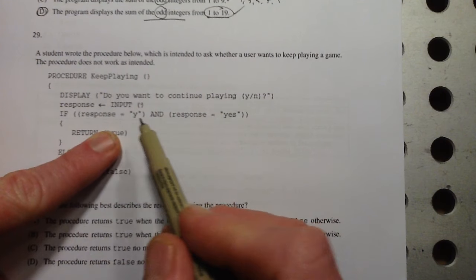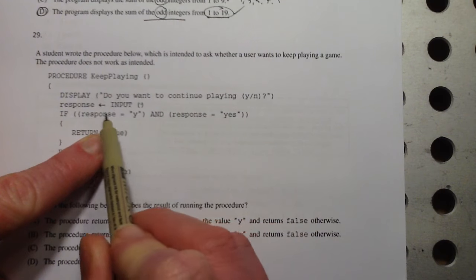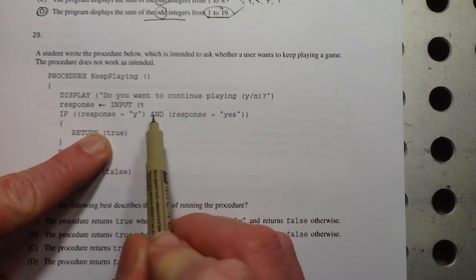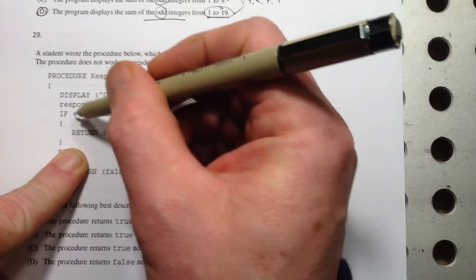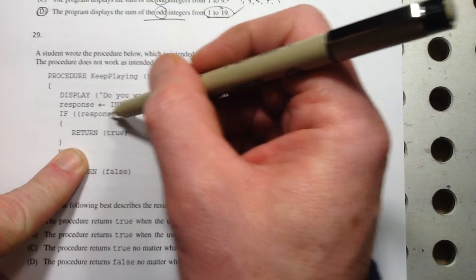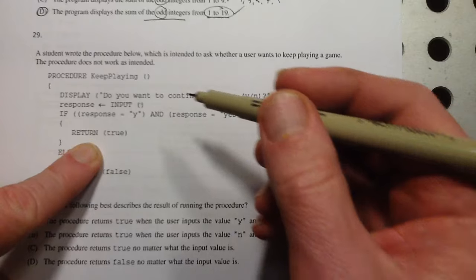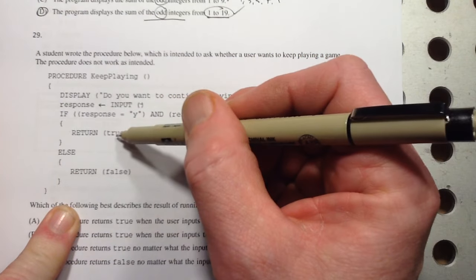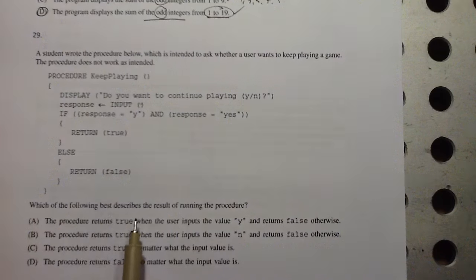Okay, so let's stop right here. If response equals y and response equals yes, the response can't equal two different things, so that is always going to be false. This Boolean expression, this and this, it can't be both of those, so that would be always false. So that's never going to happen, else return false. Which of the following best describes the result of running the procedure?